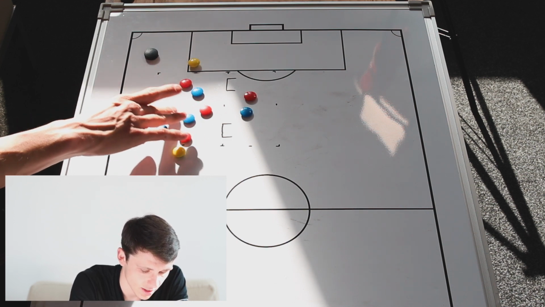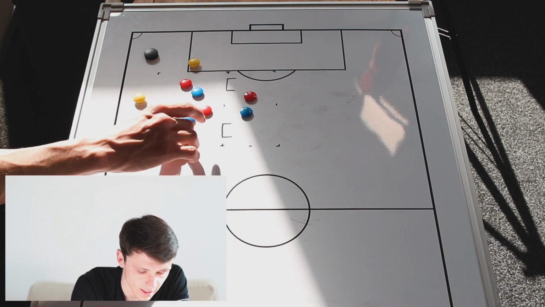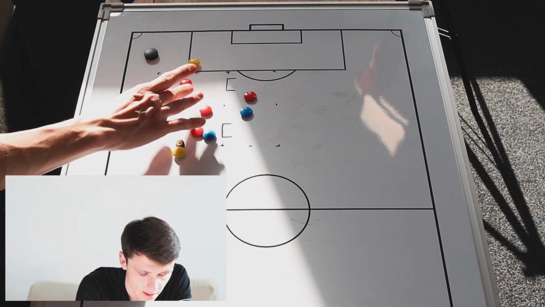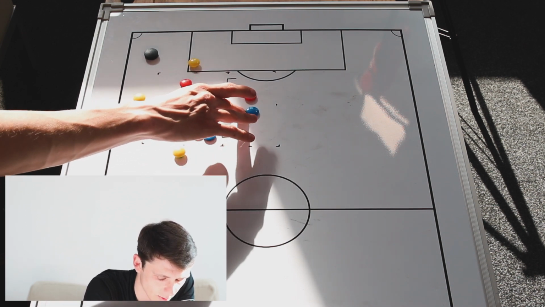So then if a player drops in, we can look to bounce the ball off. Use the floaters to create those triangles. Then we can get players spinning off, let's say into space here. This player can receive it, get set back, and then we can look to play in to score.